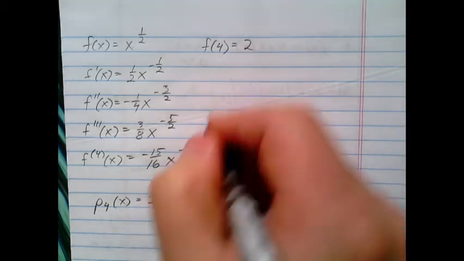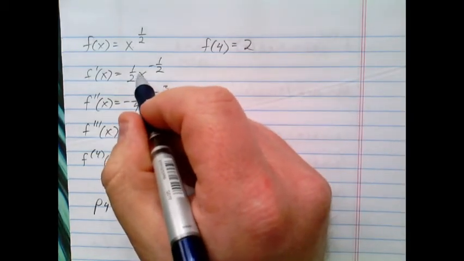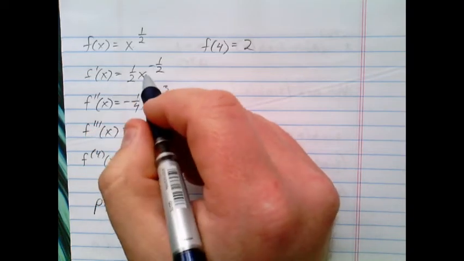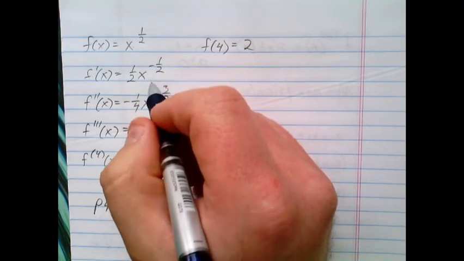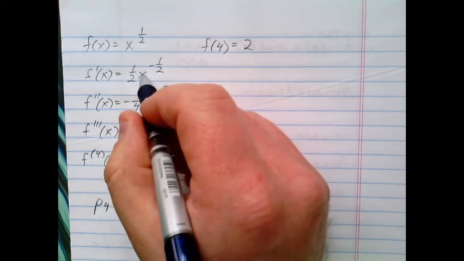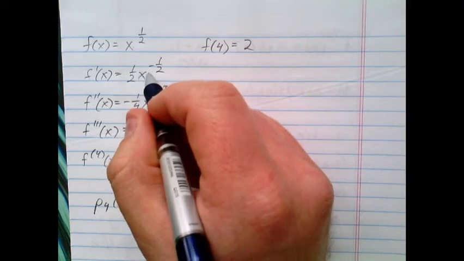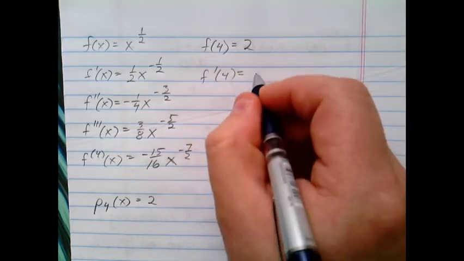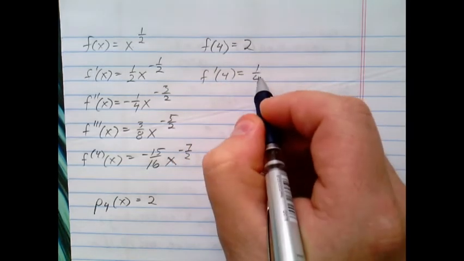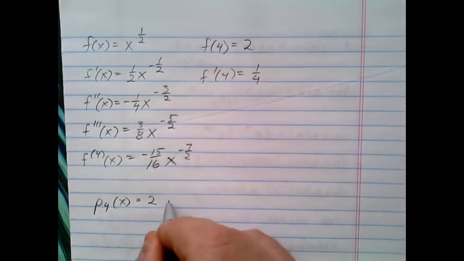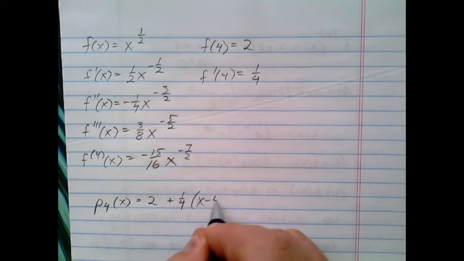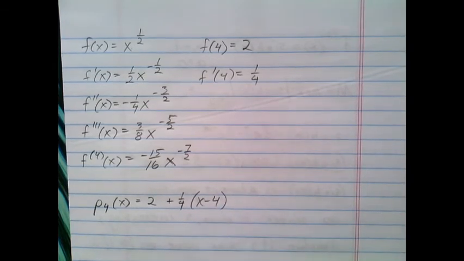Now for the second derivative, I have 1/2 times, it's going to be 4, I'm sorry, I said second derivative, this is the first derivative. It's going to be 4 to the negative 1/2, which means the 2 is in the denominator. So it's a half times a half, basically. So f prime of 4 is going to be 1/4. So that's going to be the coefficient on my next term. So the first term is always a constant, but then it's going to be a constant times x minus the number that we're centering the series around.